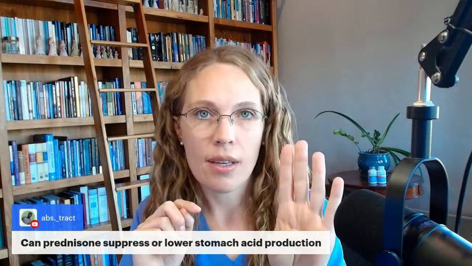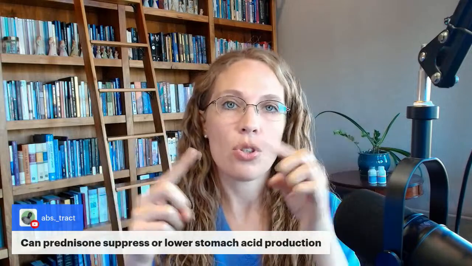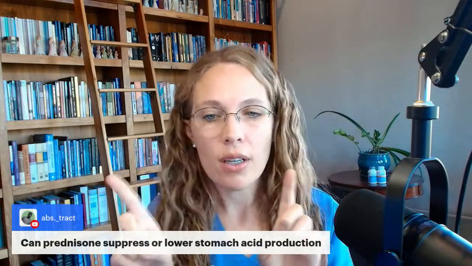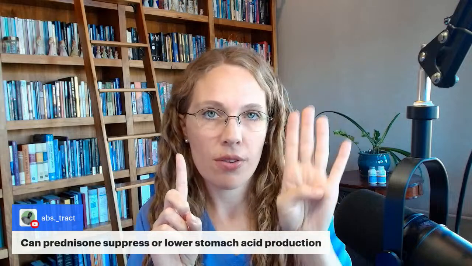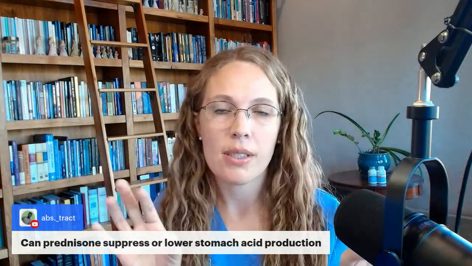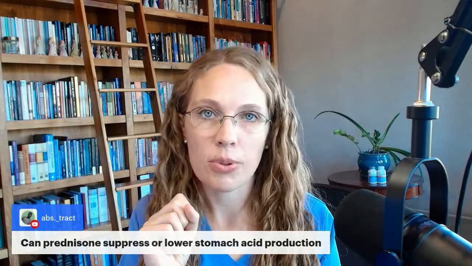These are NSAIDs, non-steroidal anti-inflammatory medications, and the combination of the two is very harmful on the gut. So if you're having gut issues, figure out if there's a better alternative that you can use to minimize that complication. But yes, it can suppress or lower stomach acid production.